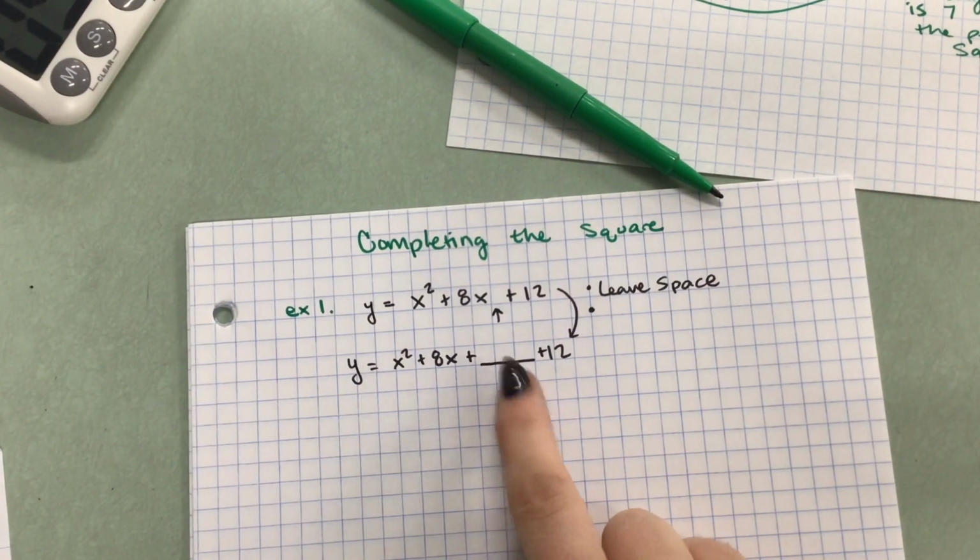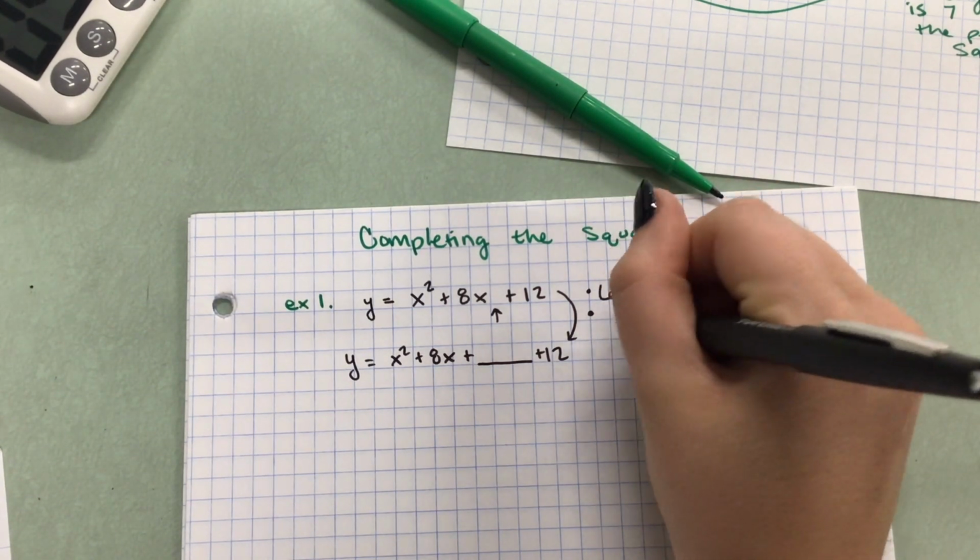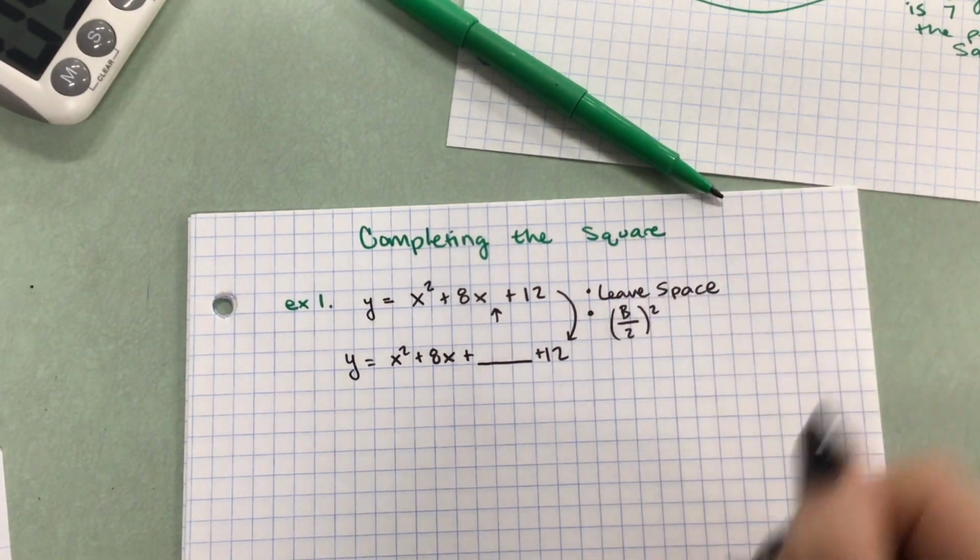Now what's gonna go in there is going to be half of b squared. So you're gonna take whatever your b value is, divide it by 2, and then square it.